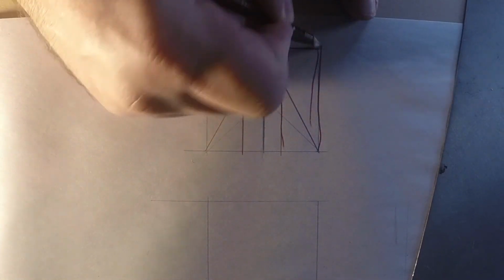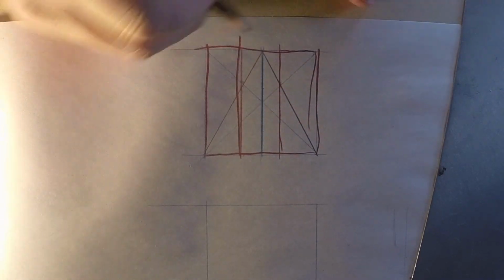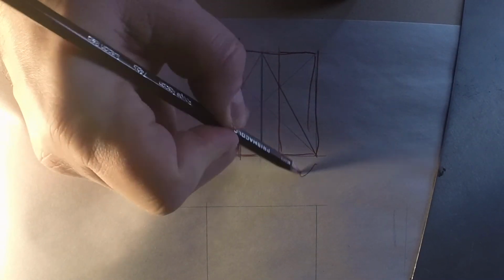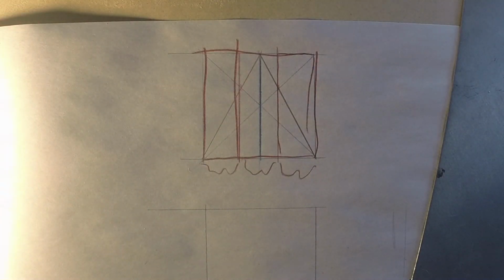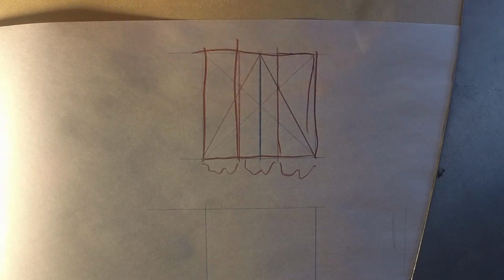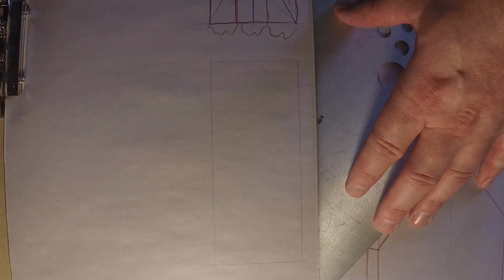I'm working upside down. We had a square. We now have 3 equal parts of that square. And that works on any square or rectangular plane.